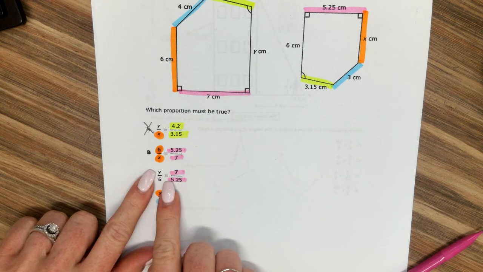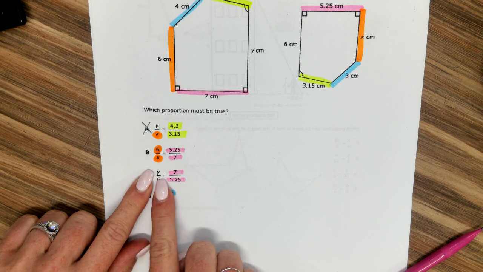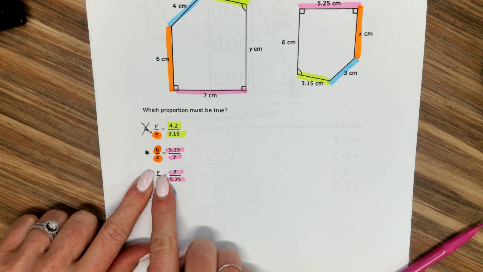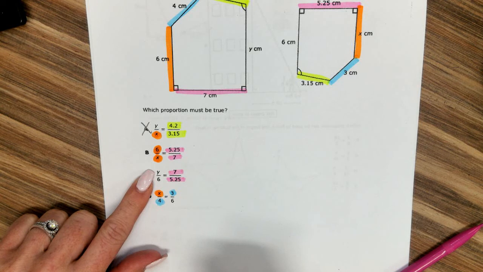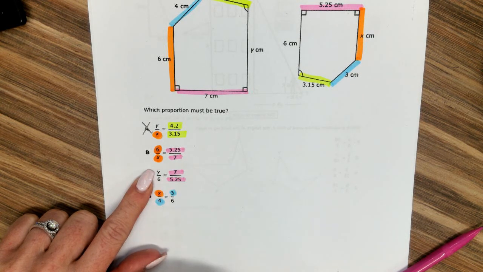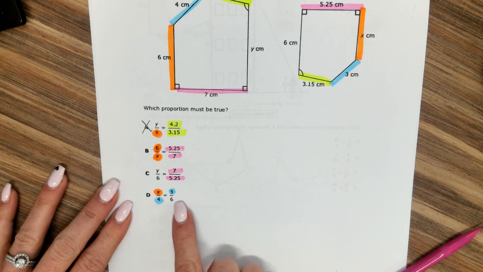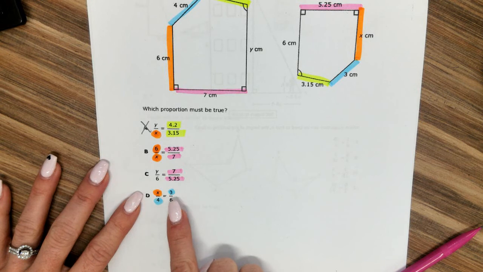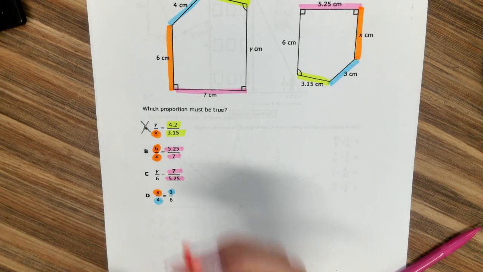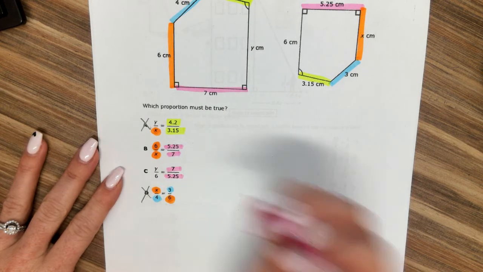Let's look at C. Look at Y and 6. Y is white. Do we want 6 to be white or orange in this picture? I'm going to make it white because they wanted the Y there. Could those match up in color? White over white to pink over pink? Yes. Let's look at D. What color do you think 6 should be there? Orange. But can it go crisscross diagonal? Nope. So that's out.